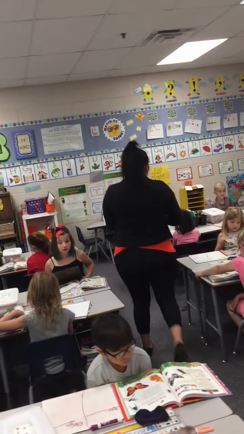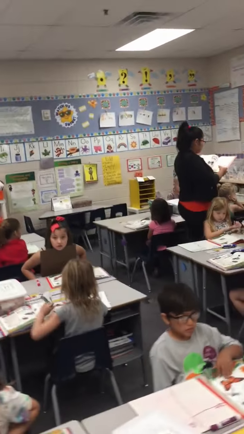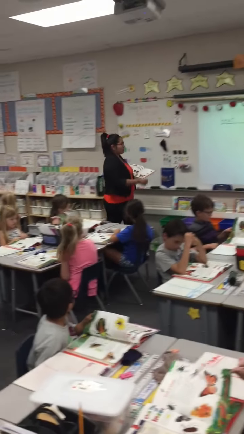And then on this page, I see some graphic features. I'm going to go ahead and write those down on my T-chart.